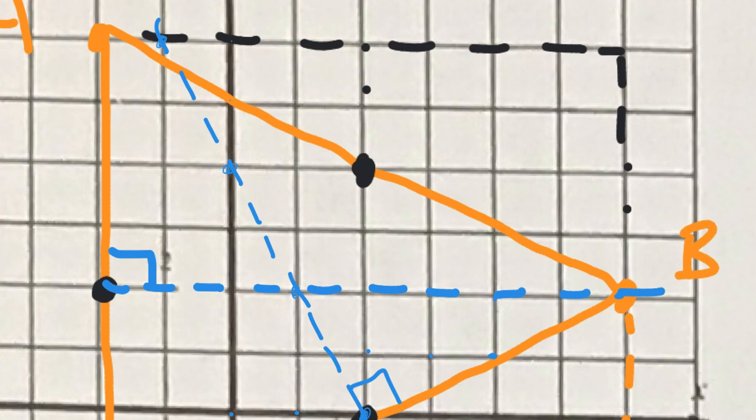This slope is down 1, right 2, down 1, right 2, down 1, right 2. Okay, we are counting to figure out what the slope is. So the slope is -1/2. Down 1, right 2 is the slope of line AB. So what is the slope perpendicular to -1/2?